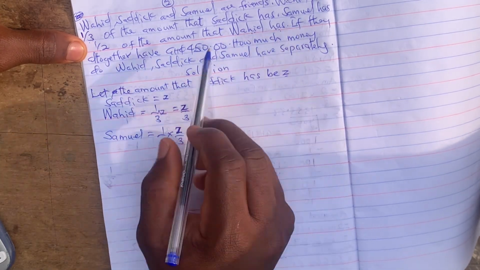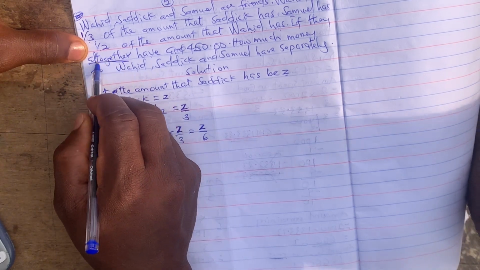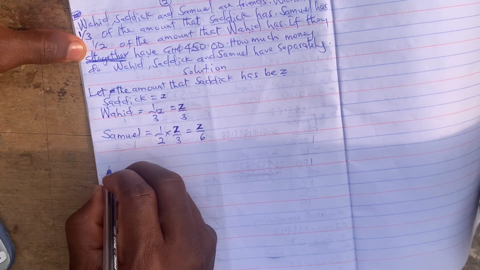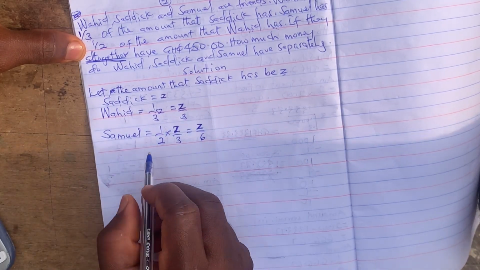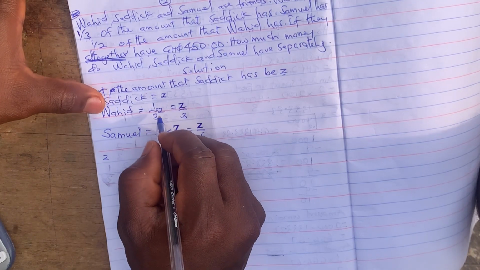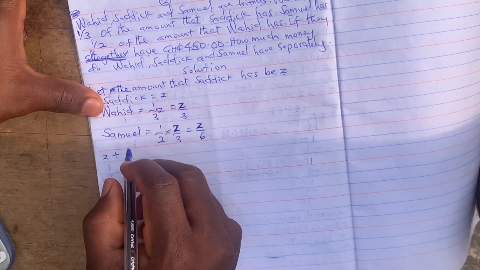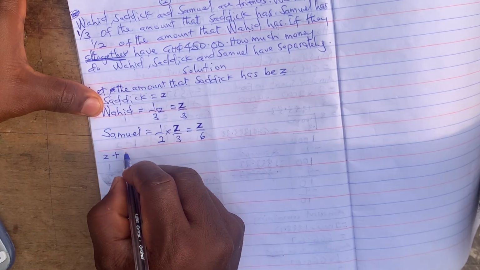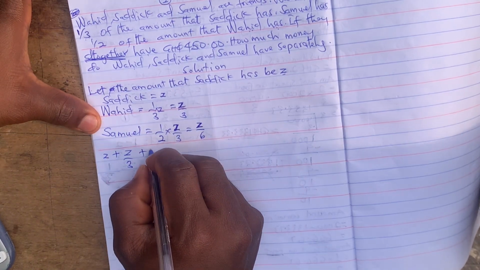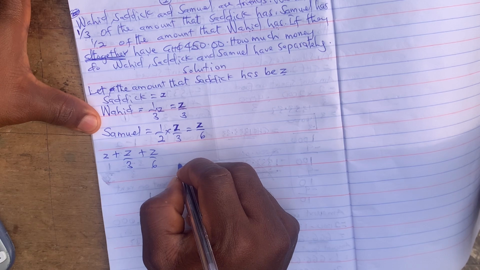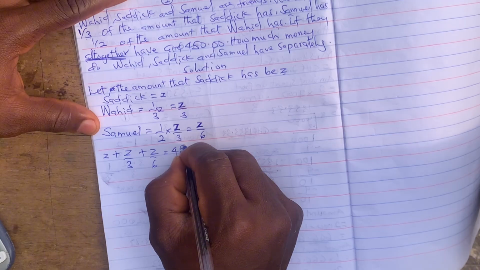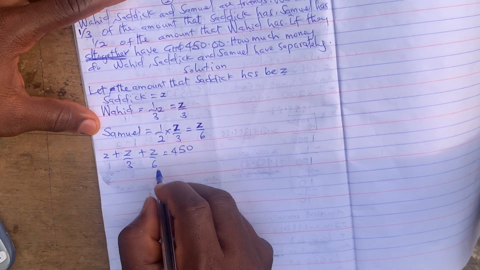Let's continue. If they all together have 450, so when we add the amount that Sadiq has, that is Z, plus the amount that Wahid has, that is Z out of 3, plus the amount that Samuel has, that is Z out of 6, they have 450 Ghana cedis.